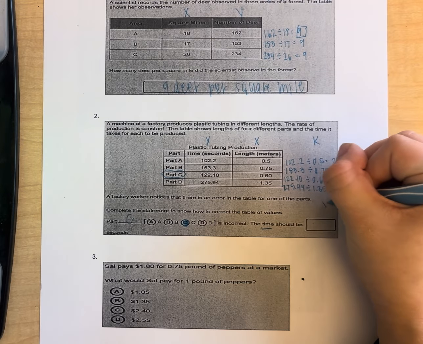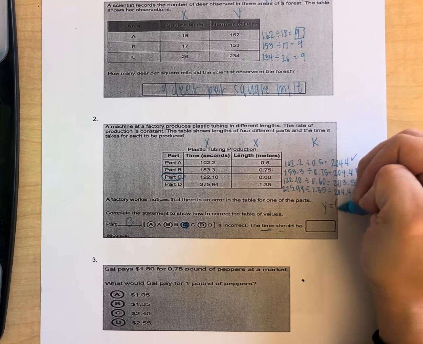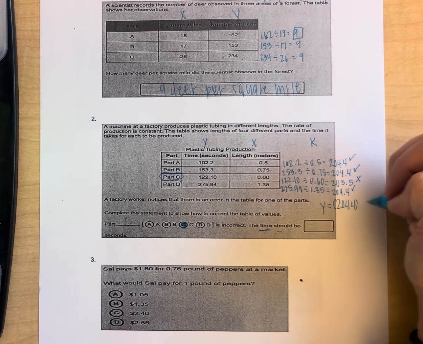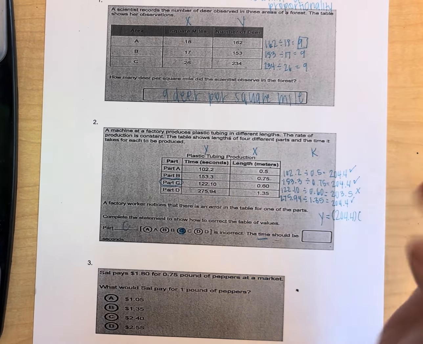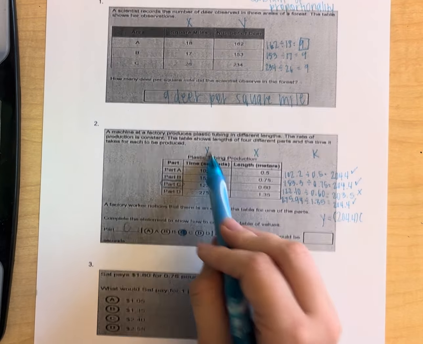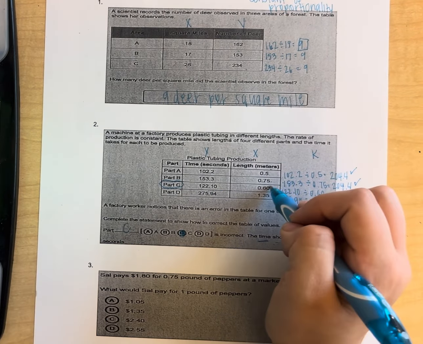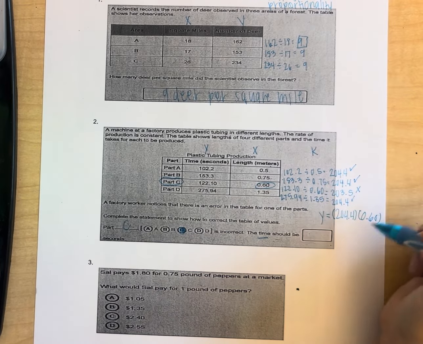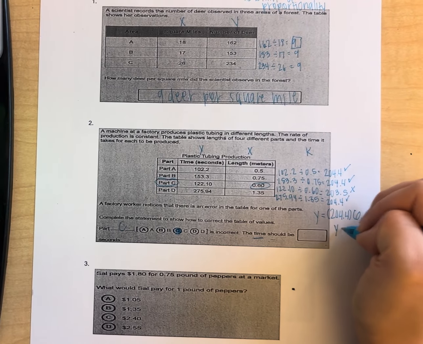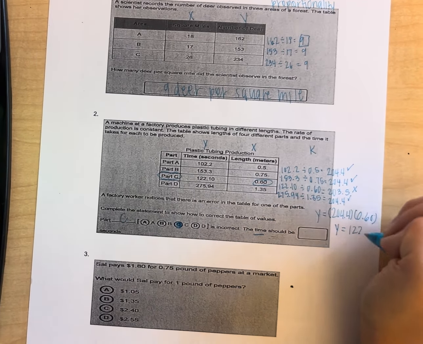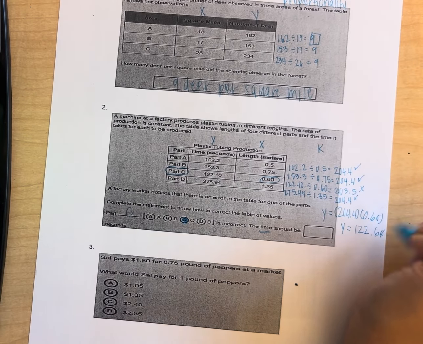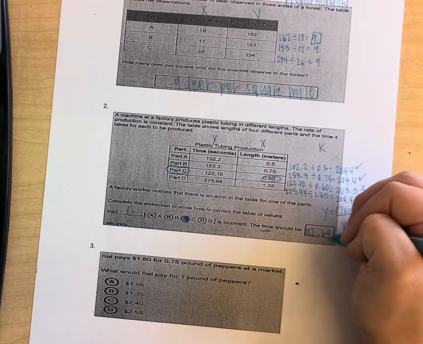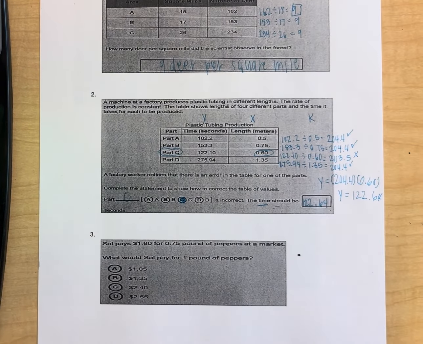So I should have Y equals my constant of proportionality, which is 204.4, times my value of X, which is, this is my Y, this is my X, my value of X is 0.60. And then when I multiply that together, I get Y equals 122.64. So the time should be 122.64 seconds.